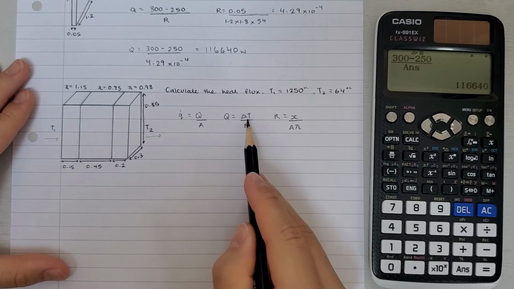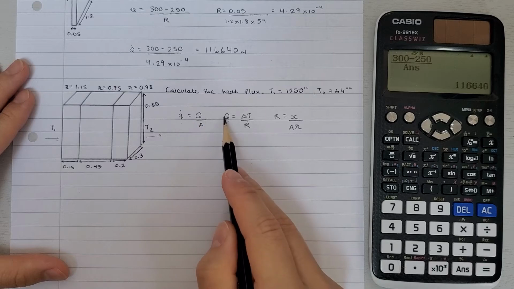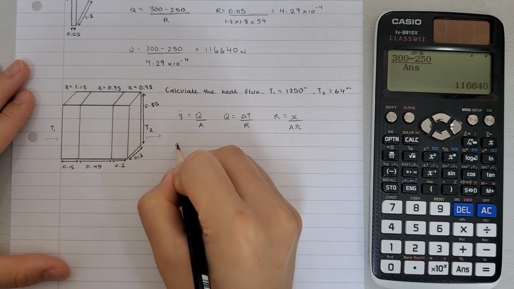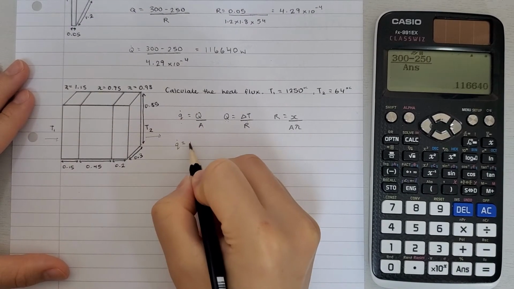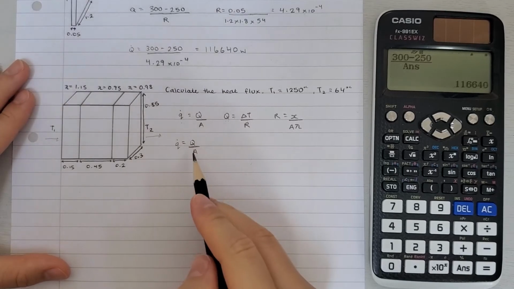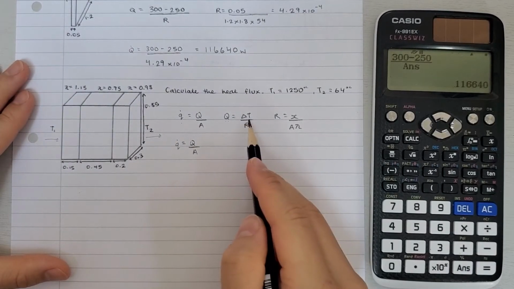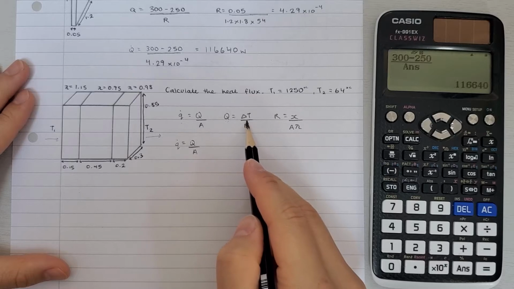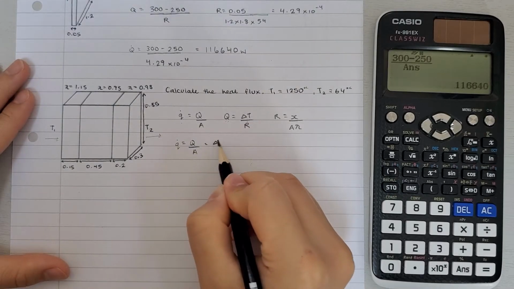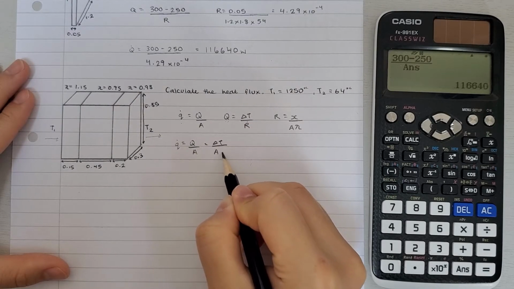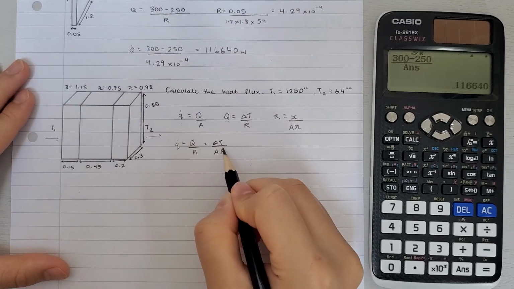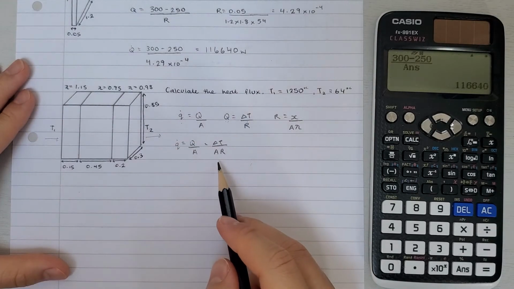If we divide both sides by area, we'll have heat flux on this side, Q over A, and on the other side we have delta T divided by A times resistance.